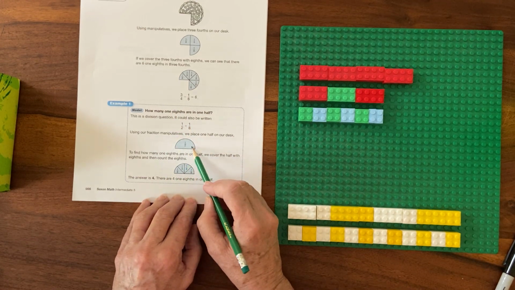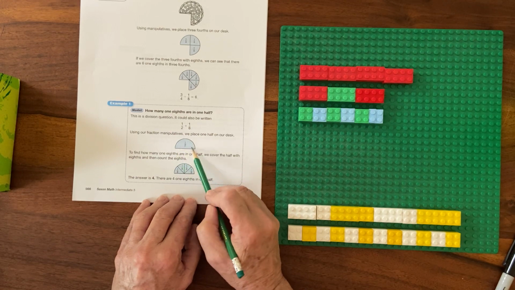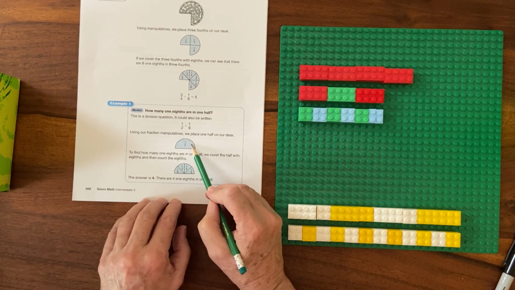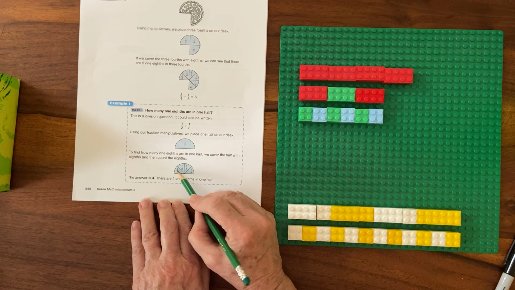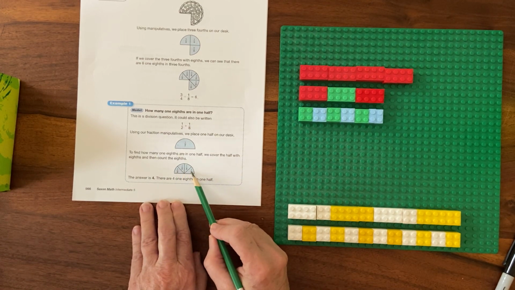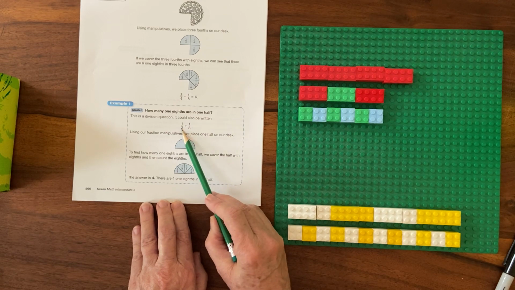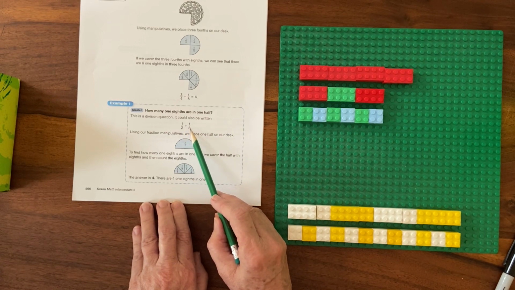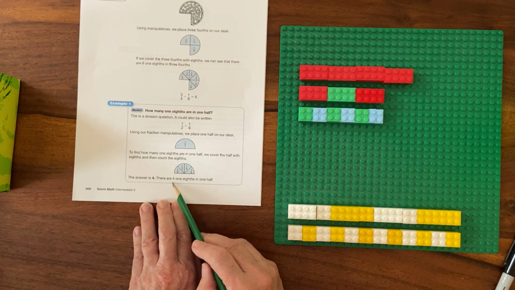So they're good at drawing circles. They do a half a circle, so you have a half. Then they break that half into 1/8s. And how many do they have? 1, 2, 3, 4. So 1/2 can be broken into 4 pieces of 1/8. So my answer is 4.